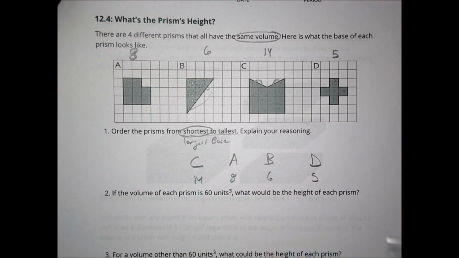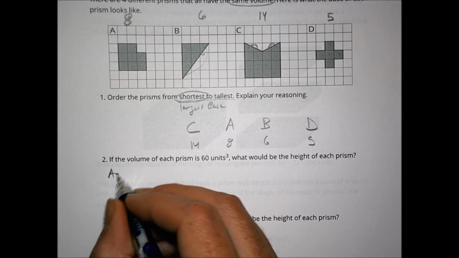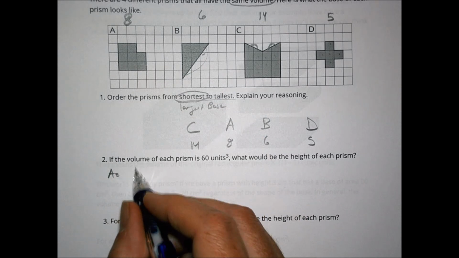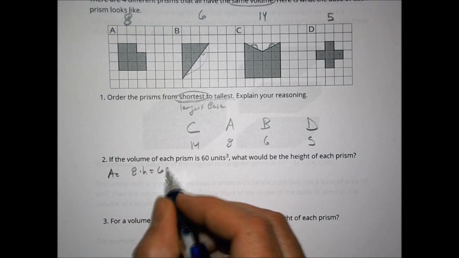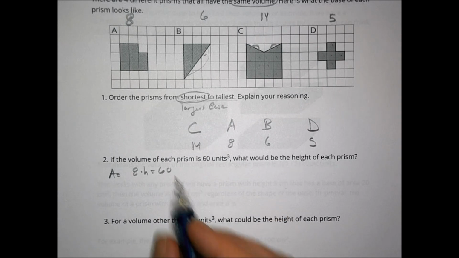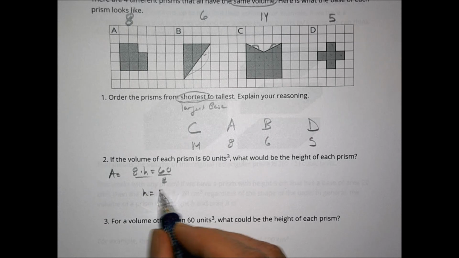Okay, if the volume of each prism is 60 units, what would the height of each prism be? For A, we take our area, the base, 8, times the height, and make it equal to 60 to find out what the height's going to be. We'll divide both sides by 8, and h is going to be equal to 7.5.